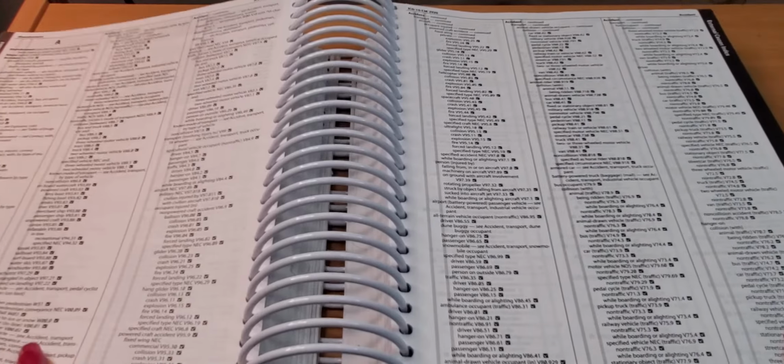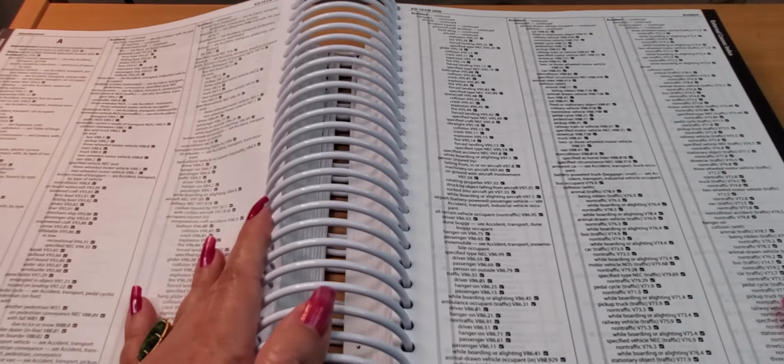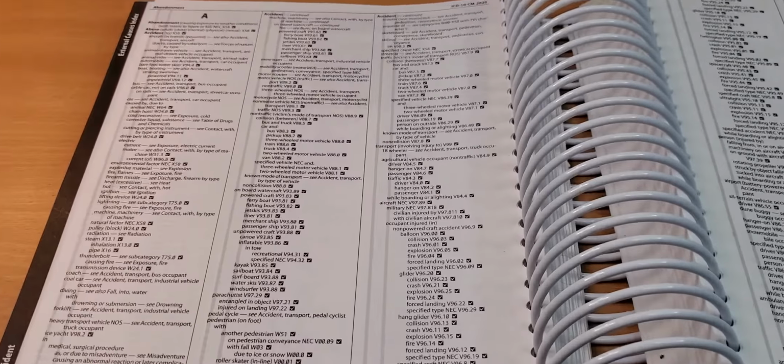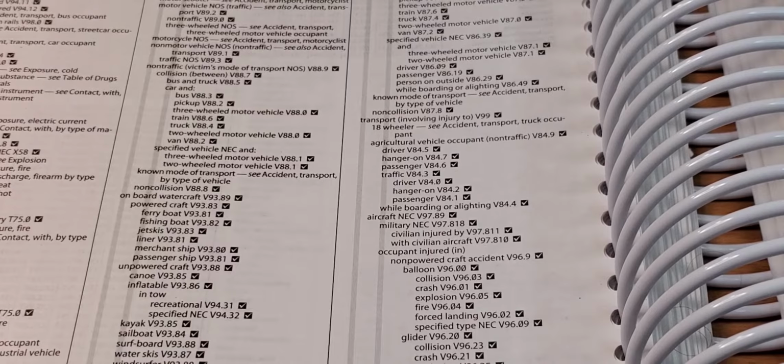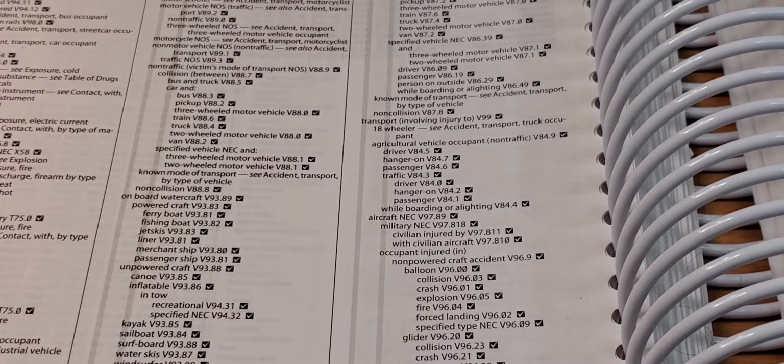All right, and then we have possibly one of my most favorite sections, the external causes. So when you are coding for injuries, now a lot of people do not like coding for injuries, but guys, injuries is so much fun. When you think about all of these specific codes that they have for just different things that can happen to people, it's very fascinating and it's very interesting. So really take the time to get familiar with this section, so that way you can really start to think about all those things that could possibly be there, and you can know that there's actually a code for that.